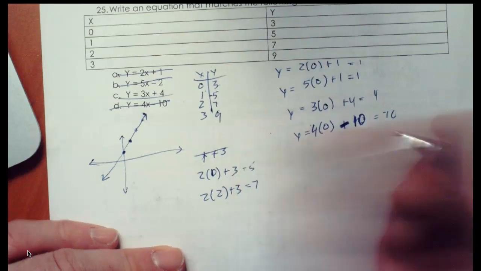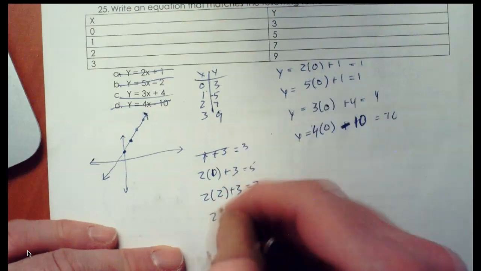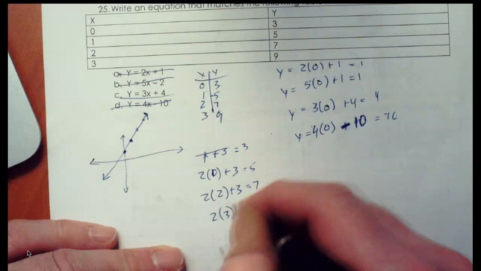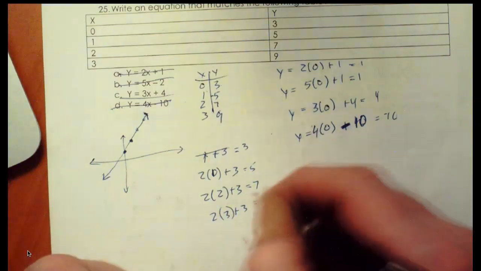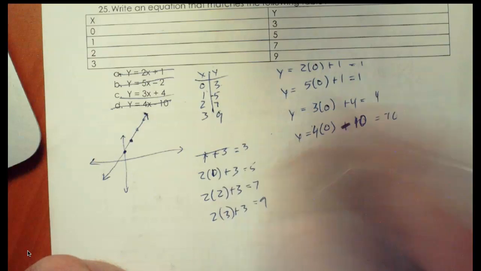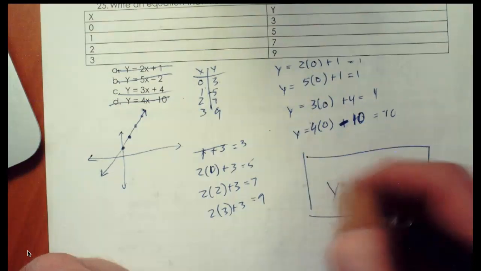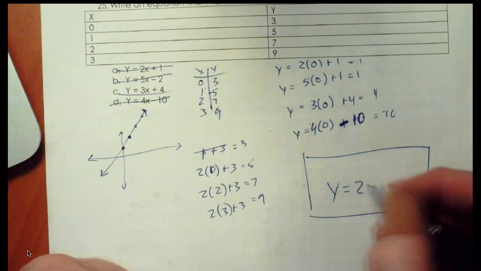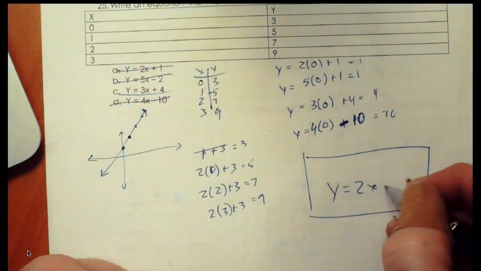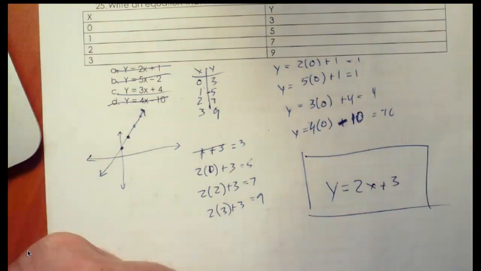So far, this is all working out. We may as well be thorough and check this fourth one. 2 times 3 plus 3. Well, 2 times 3 is 6, plus 3 is 9. So that one worked out. So your equation for this one is, I'll put a nice box here, y is equal to 2 times x plus 3. All right, y equals 2x plus 3.